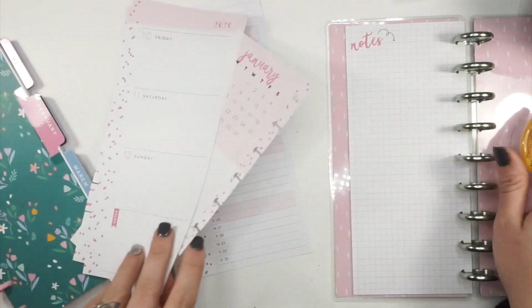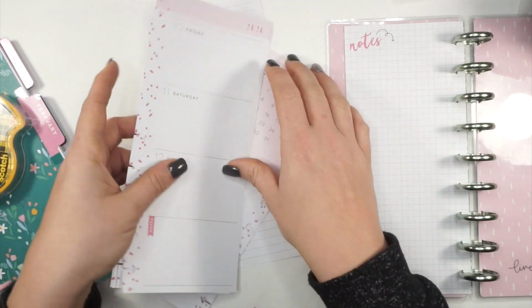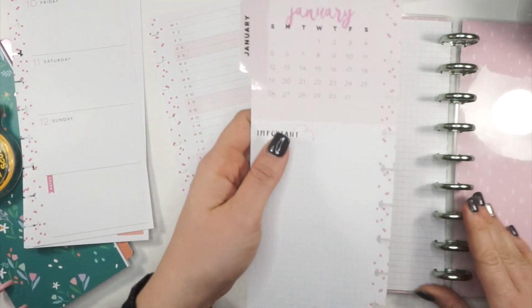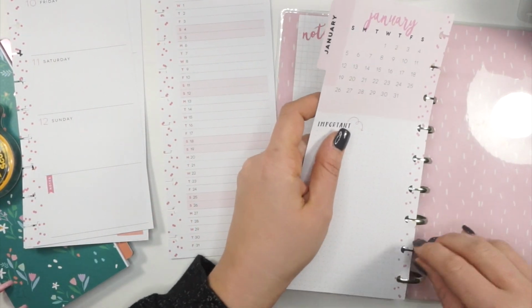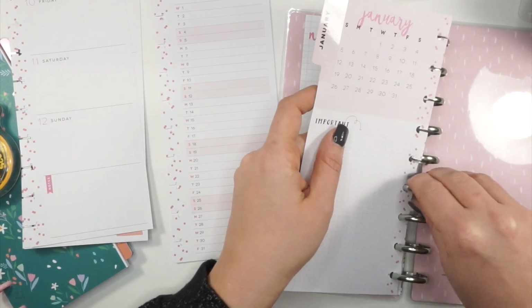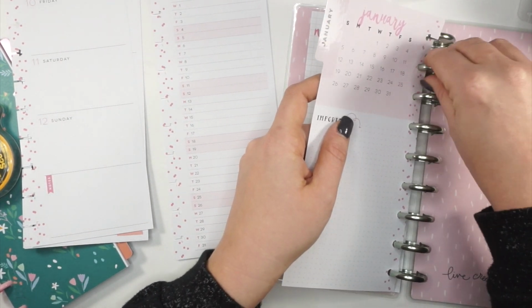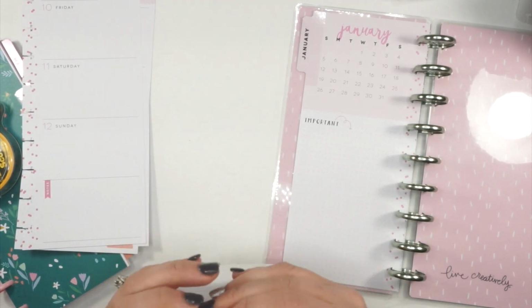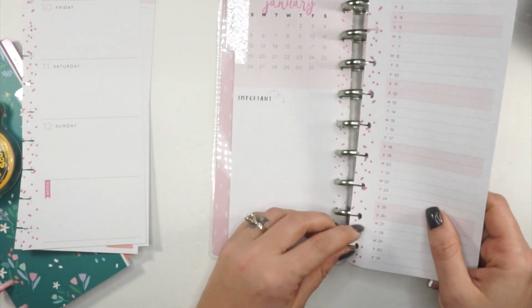Okay, so I got that all done. So now let's put the January dashboard in here. And as soon as I get January in, then what I'm gonna do is I'm gonna share with you guys kind of how I'm planning to use these.